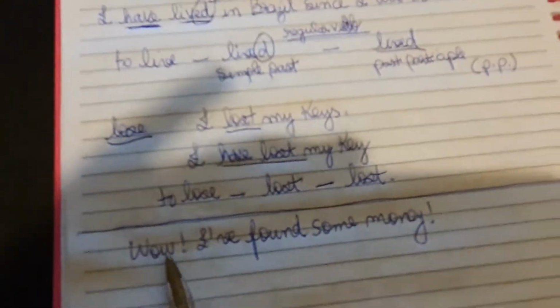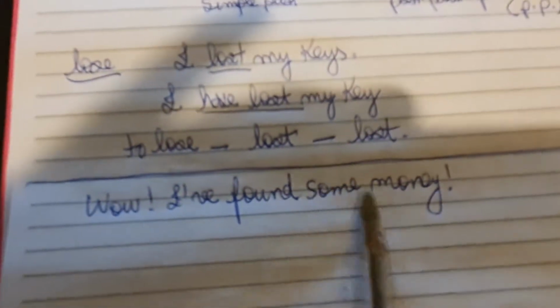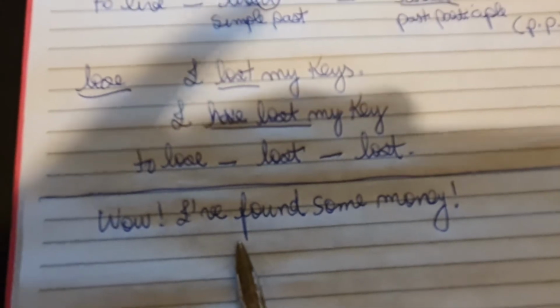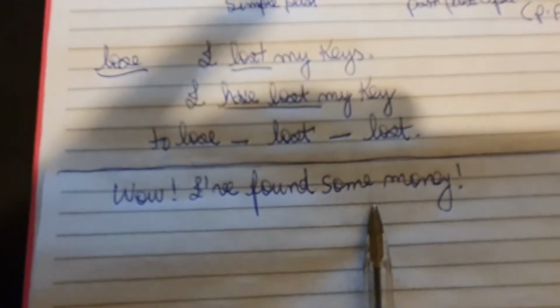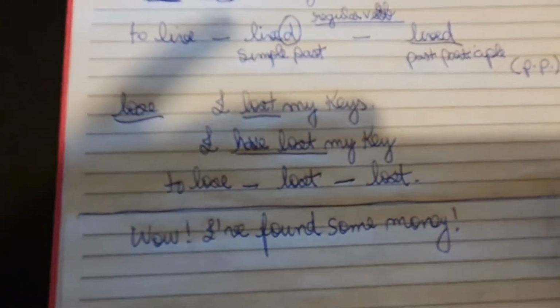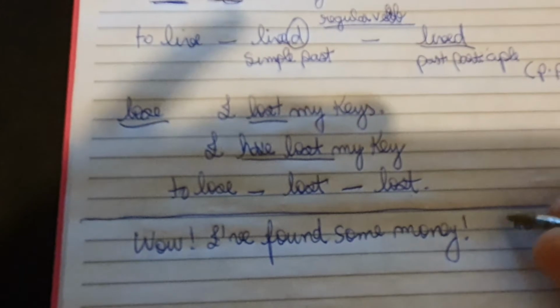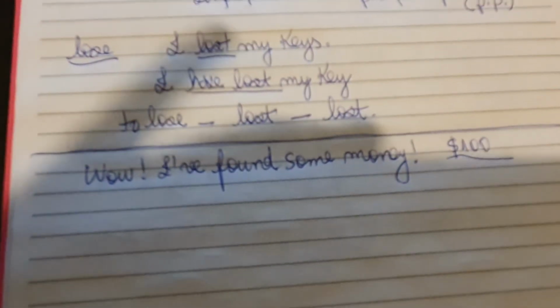Okay, it's a new information. Let's suppose you are walking along the street and all of a sudden you look at the ground and you realize, oh my God, there's some money. It's a $100 bill or 100 reais.